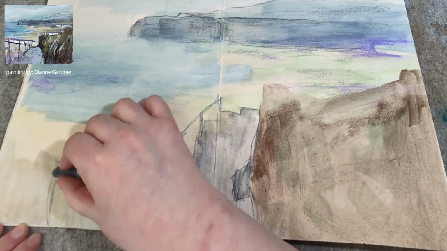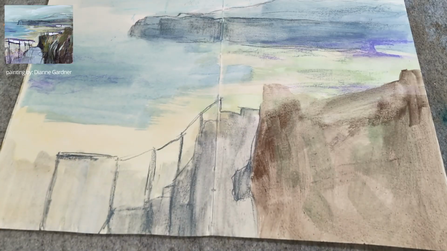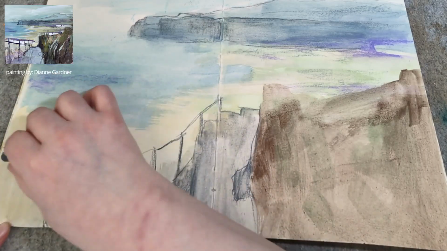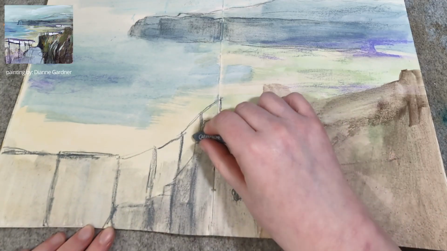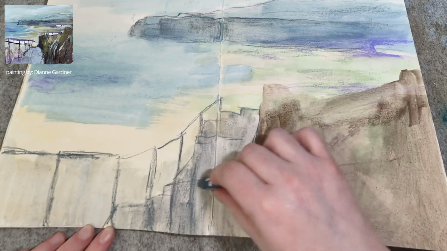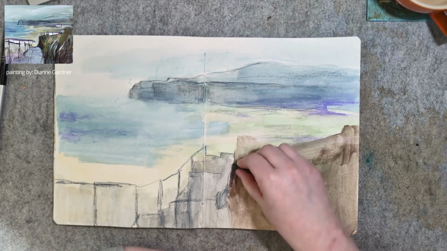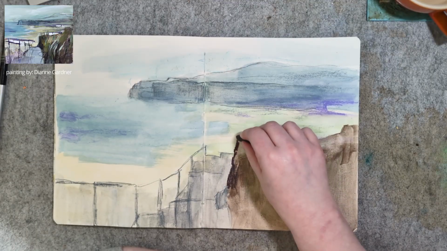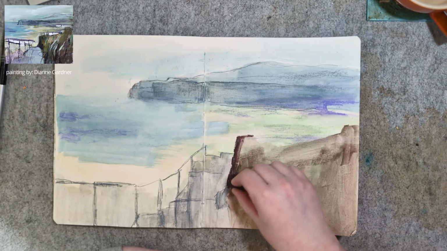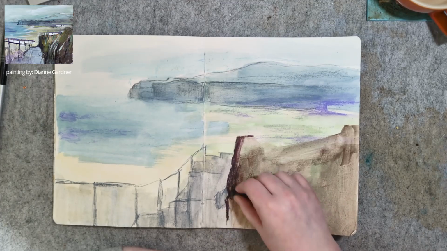Now, because I'm using one of the Stillman Birn sketchbooks, this is not square, and her painting is square. So I've had to extend that handrail off to the side of the page so that it makes it more uniform and continues that line of direction. Now the lines themselves, they don't have to be perfect, they don't have to be all the same thickness. Having that ability to create different shapes and thicknesses of lines really gives it character.